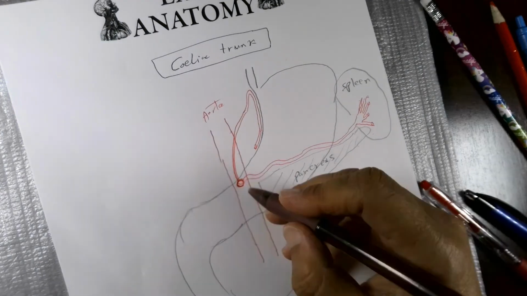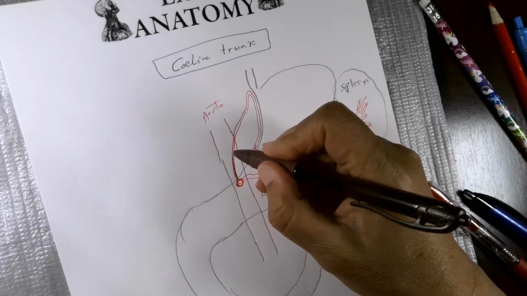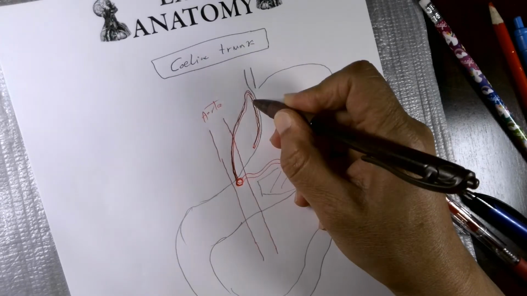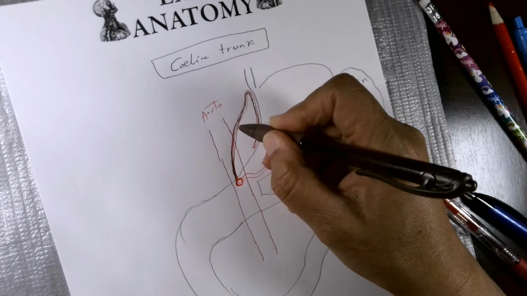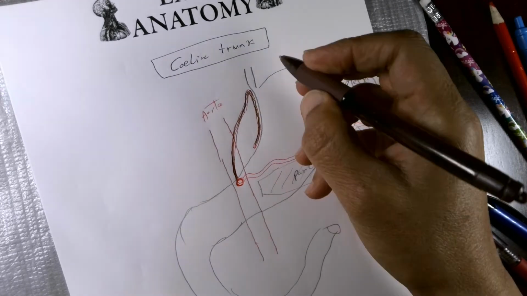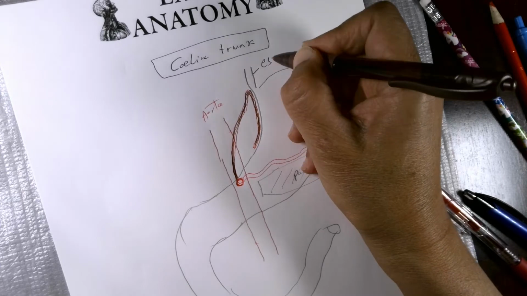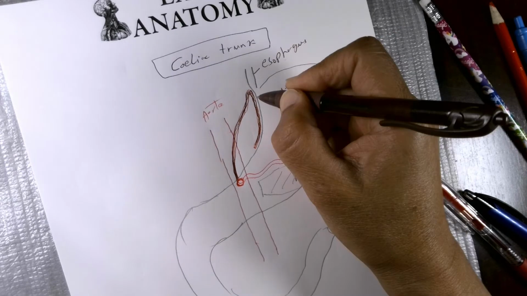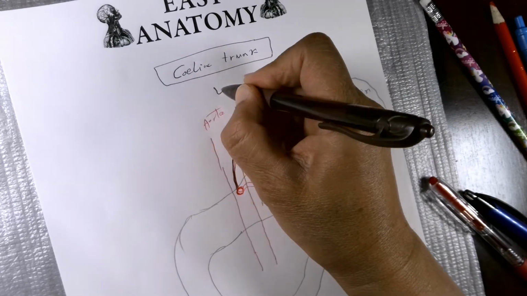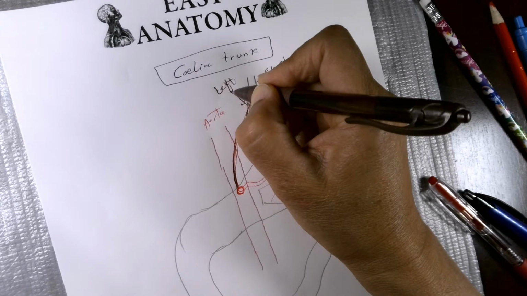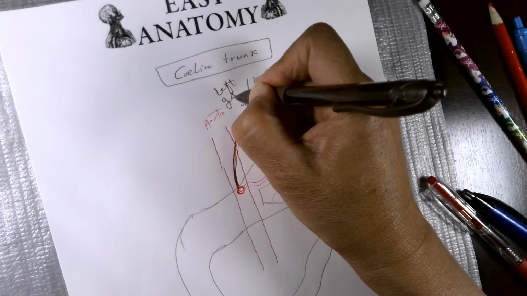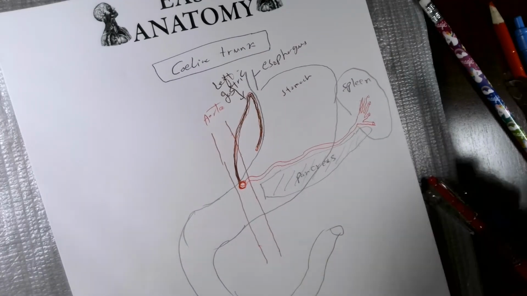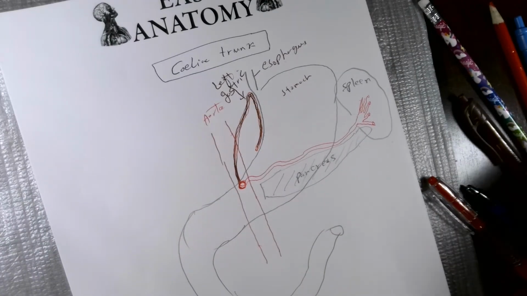Let us make the left gastric artery brownish. So when we give branches, they are going to be the same color. So this is the left gastric artery, this is the esophagus, stomach, and this one the left gastric artery. Okay, the third branch, let us give this branch a different color.